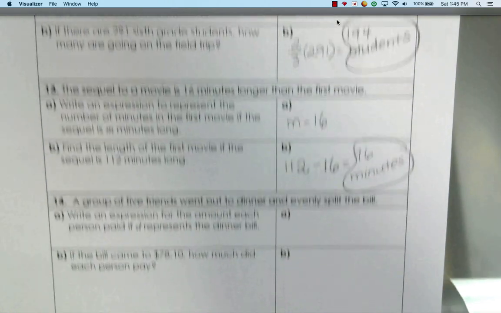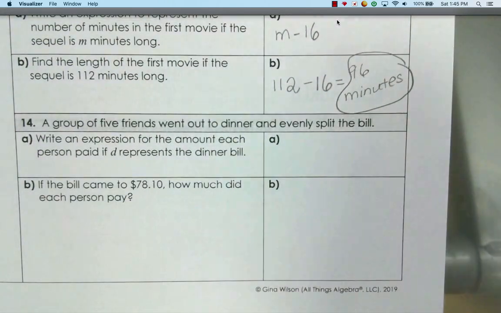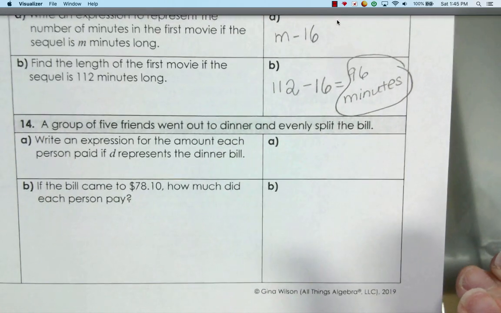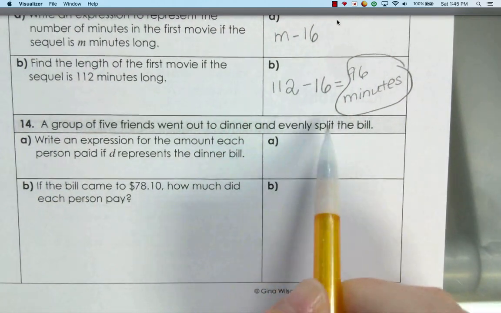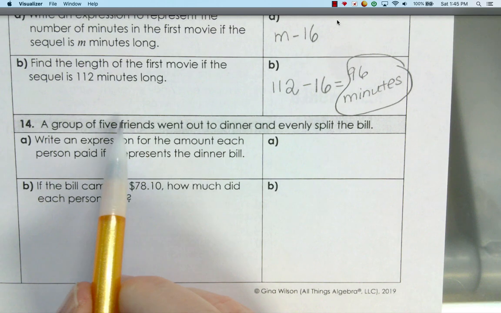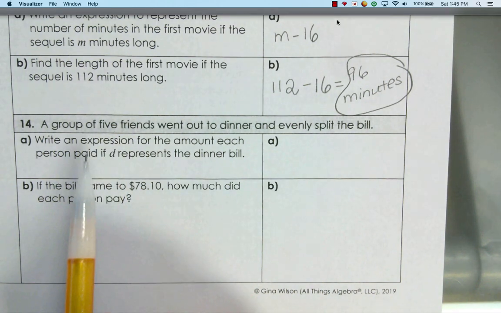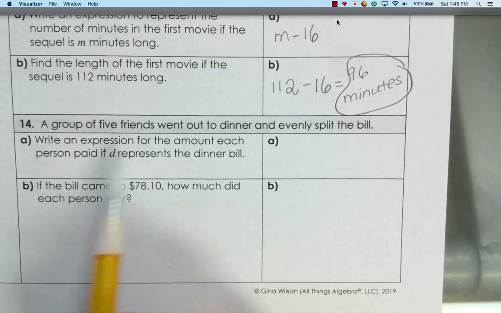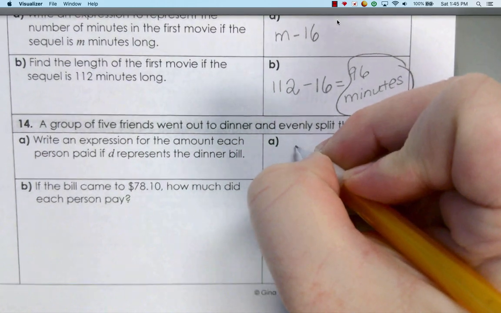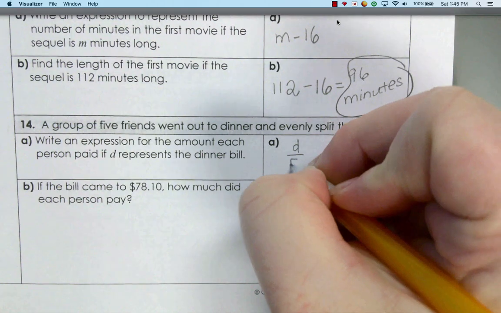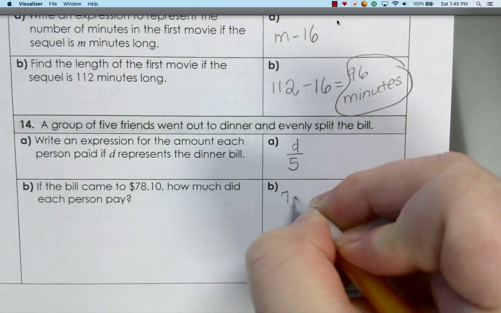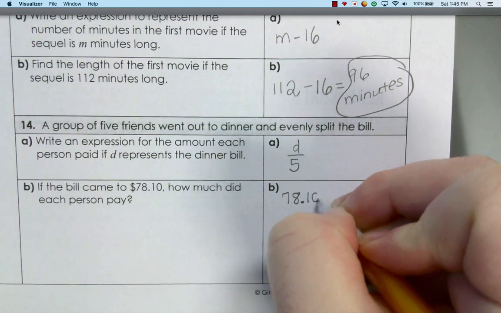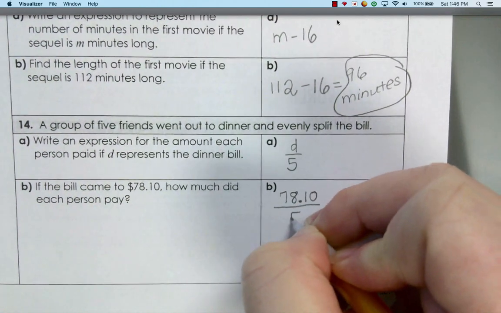Last one. A group of 5 friends went out to dinner and evenly split the bill. Now, when we say split, we're thinking divide. Evenly, it's divided by how many people went? 5. Okay? Write an expression for the amount each person paid if D represents the dinner bill. So my dinner bill divided by 5. My dinner bill is $78.10 divided by 5 people.